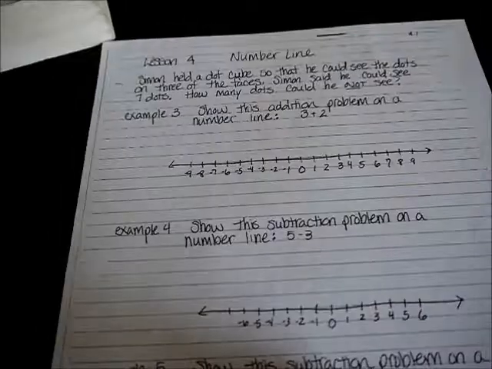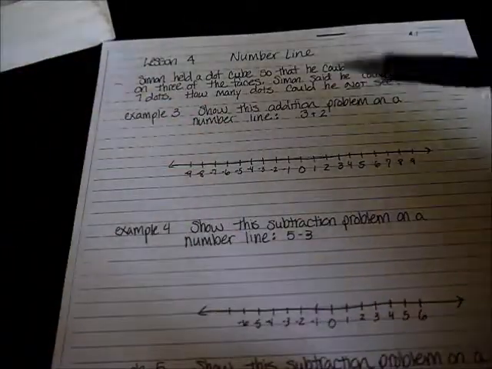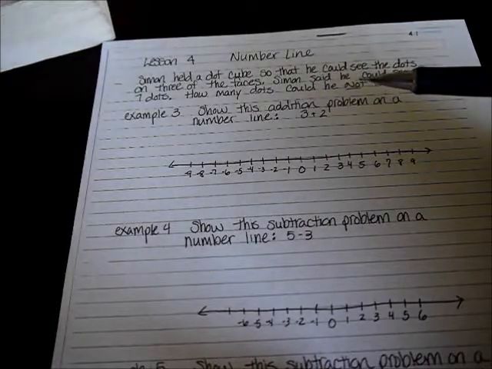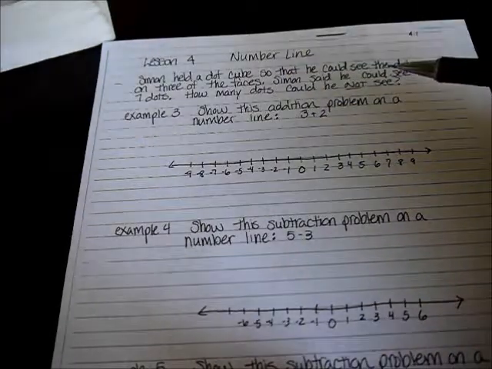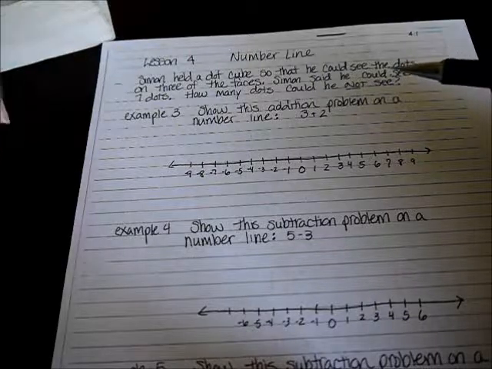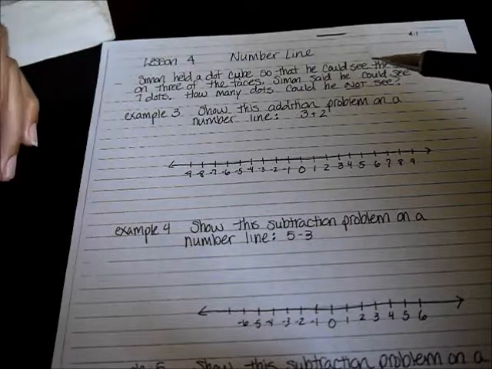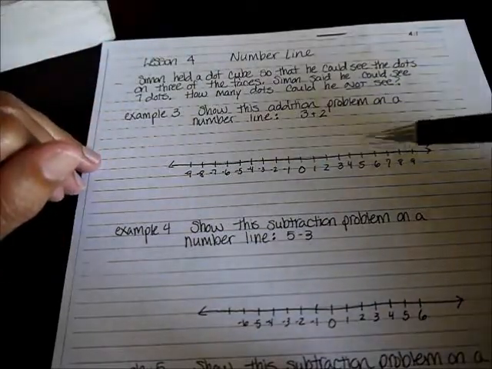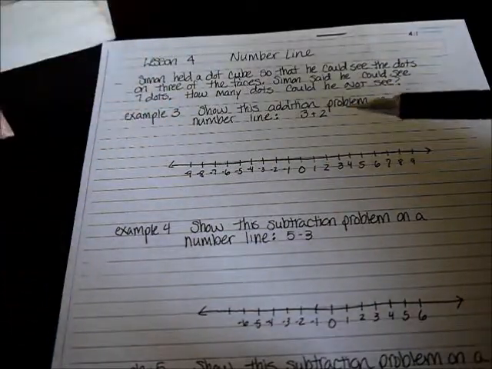All right, for lesson 4, I skipped the first 2 examples. Go ahead and just read those. It's just reminding you that we've got negative numbers and positive numbers, and a -5 is still smaller than a +3 because it's to the left of 3 on a number line.